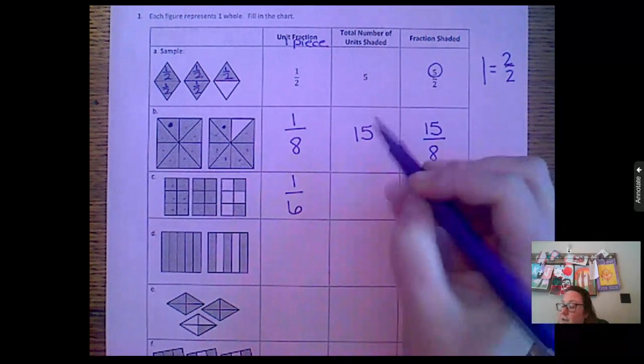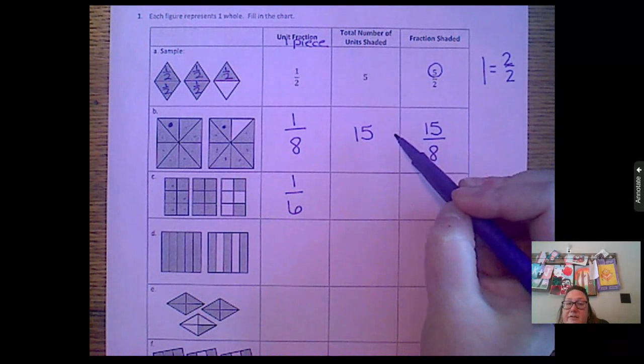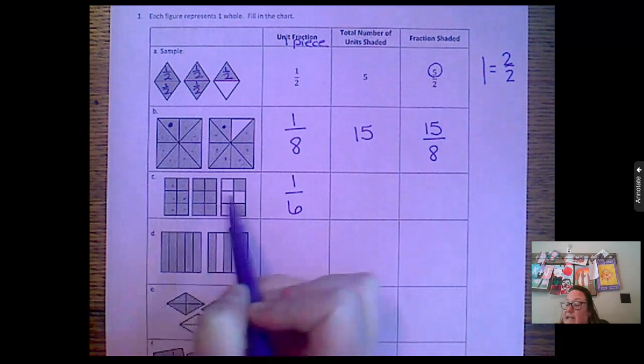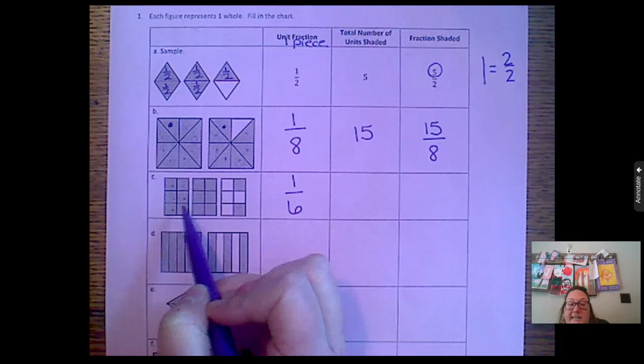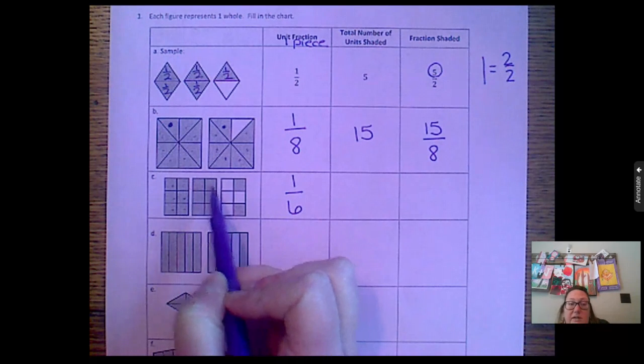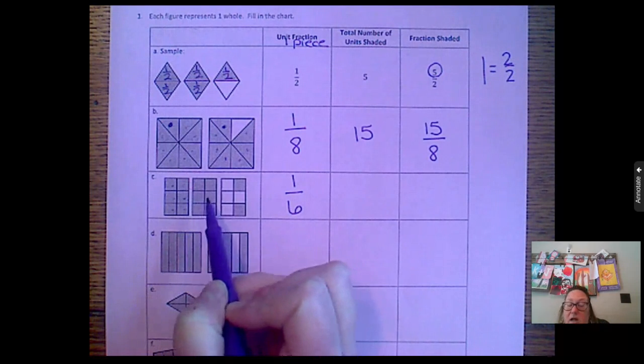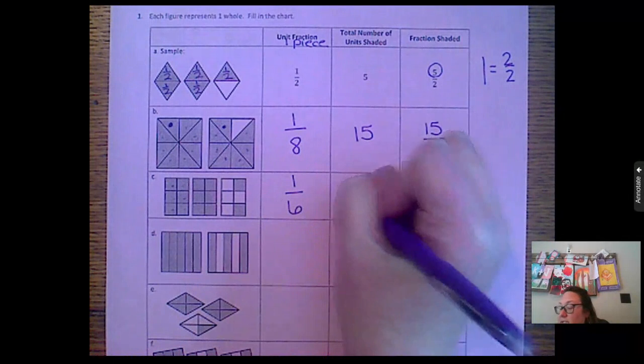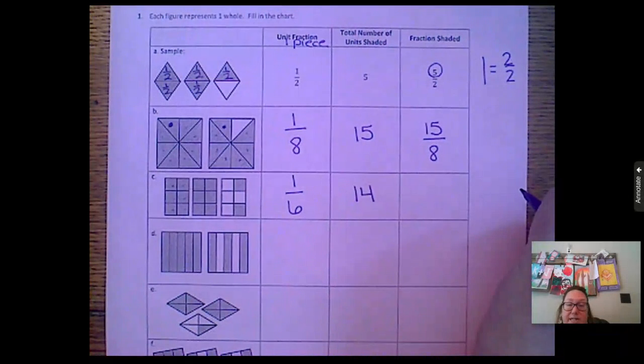All right, the next one says the total number of units shaded. Well, I know that there's 1, 2, 3, 4, 5, 6, and I can count individually here, but I know that 6 plus 6 is 12 because this whole thing is shaded in as well. So I'm at 12, 13, 14. So there's 14 pieces shaded.